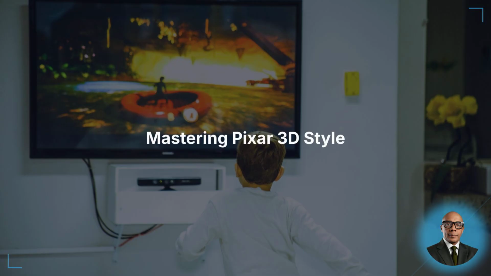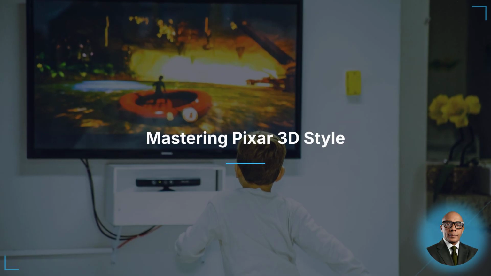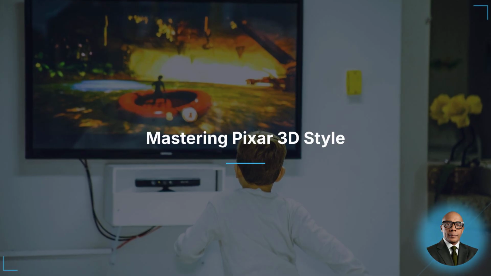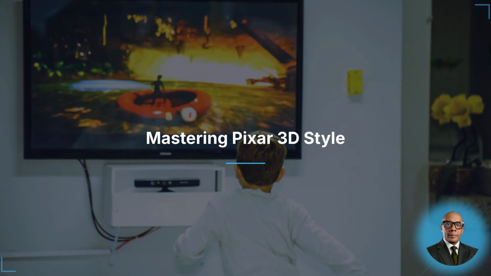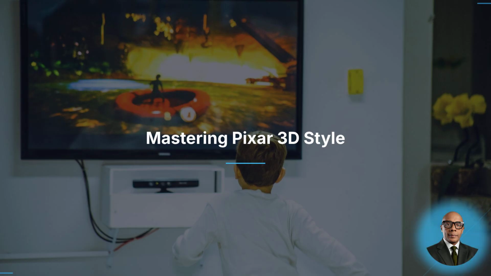Next, let's dive into some specific artistic styles. Starting with the beloved Pixar 3D aesthetic. This style is instantly recognizable, known for its distinct character design and vibrant, storytelling environments. With the right prompting, you can guide Gemini to create images that feel like they're straight out of your favorite animated films.